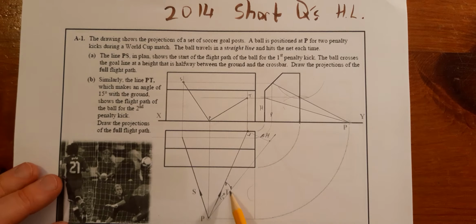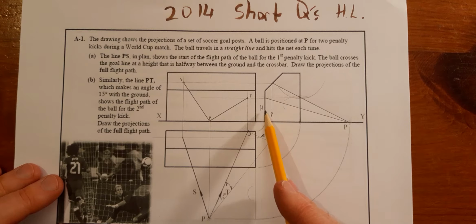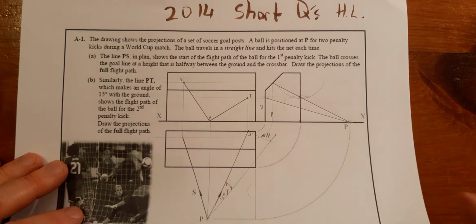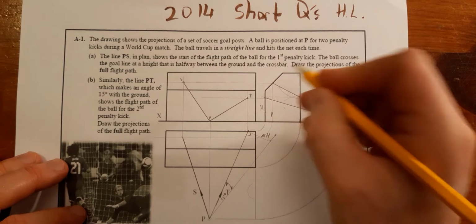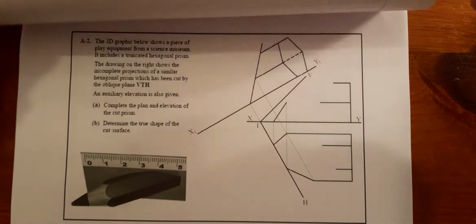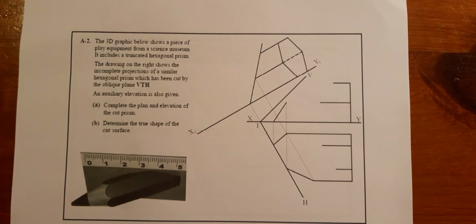Okay, so 15 degrees, got my height, set it off up here, because that wouldn't have been a true angle, as we said, because it was an apparent angle, and transfer the height up, and that'll get you the point where the ball hit the back of the net, the flight path. Moving on to A2 there, folks.